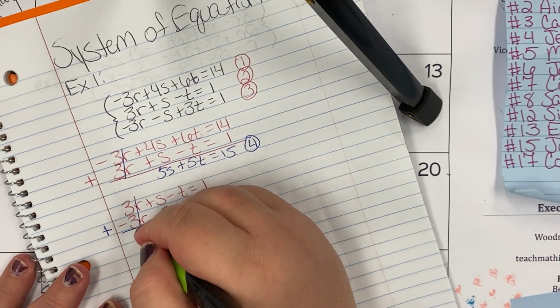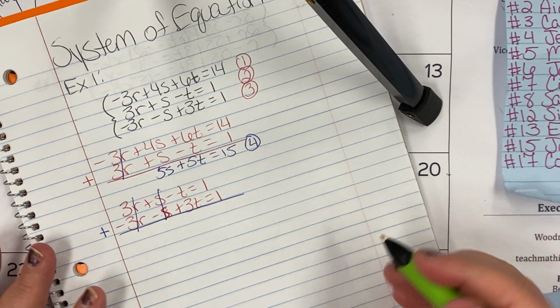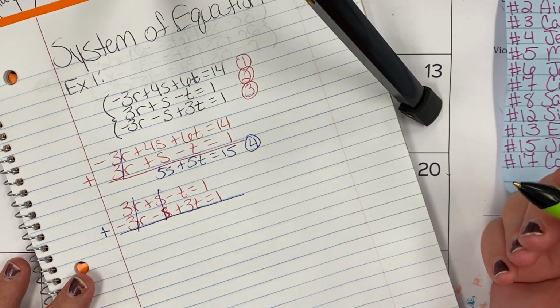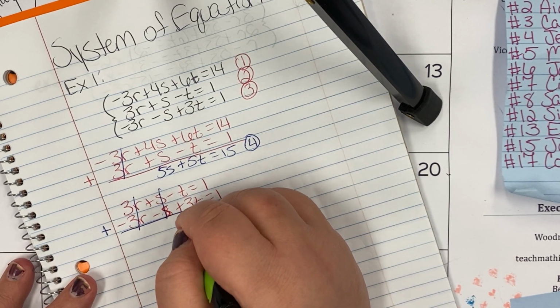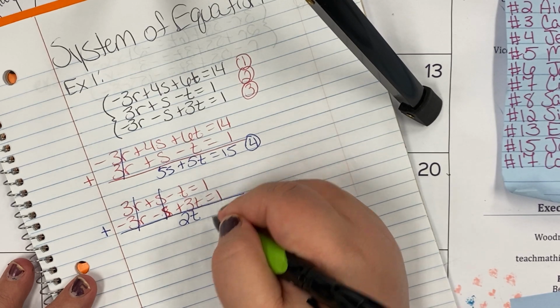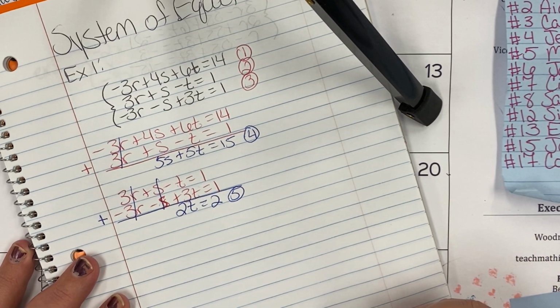This time, not only does our r cancel, so does our s, which is totally okay. It's going to make it easier on us. So I now have negative t plus 3t, which gives me 2t, and 1 plus 1 equals 2. This is technically equation 5.